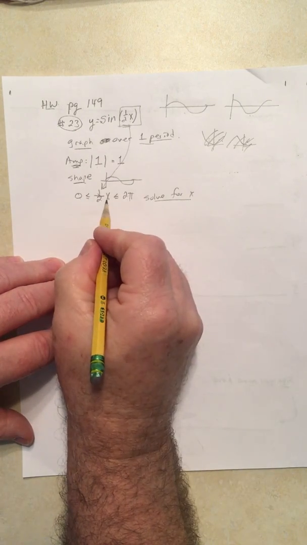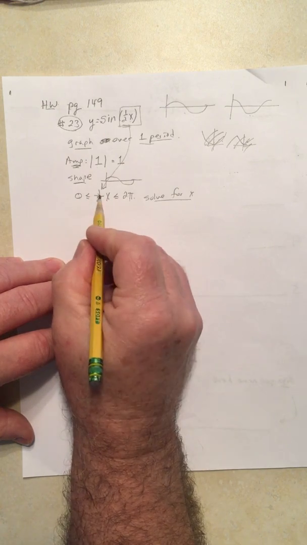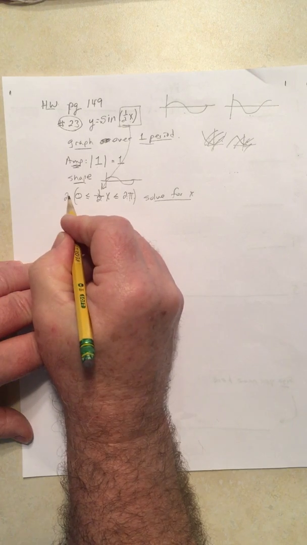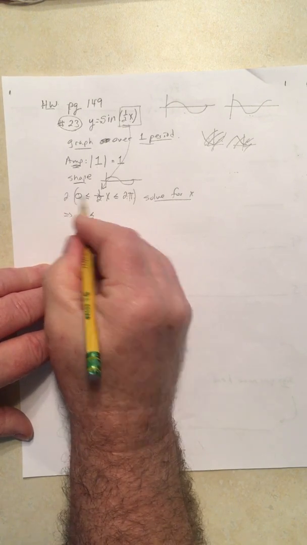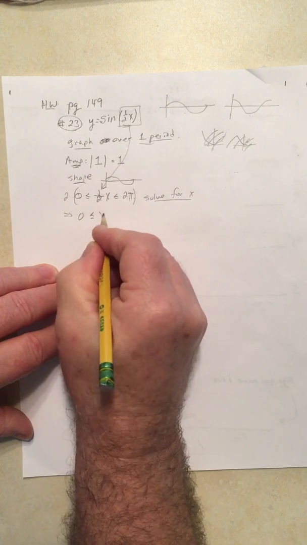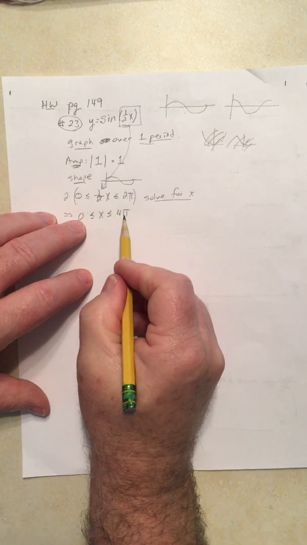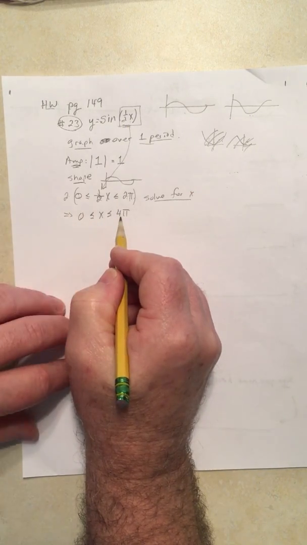So what that means is multiply everything through by 2. So this gets multiplied by 2, multiplied by 2, multiplied by 2. So everything gets multiplied by 2, and that produces 0 less than or equal to, the 2 and the 1/2 cancel, less than or equal to 4 pi. So when we graph 1 period of this function, it's going to go from 0 to 4 pi.